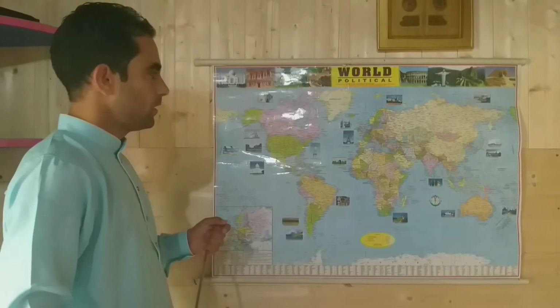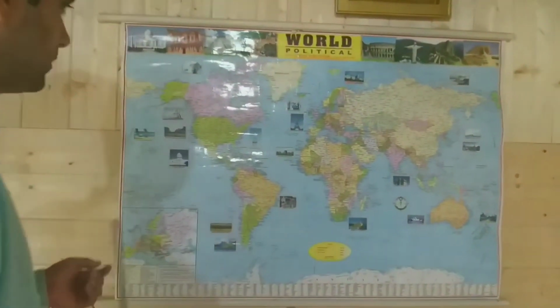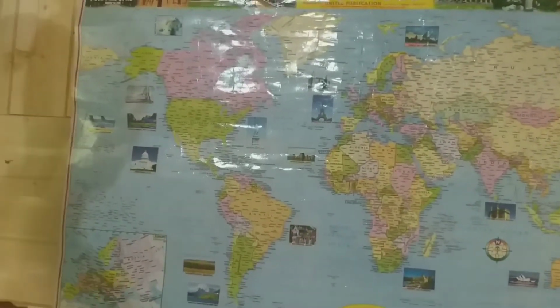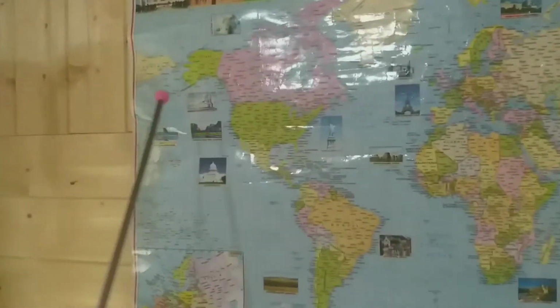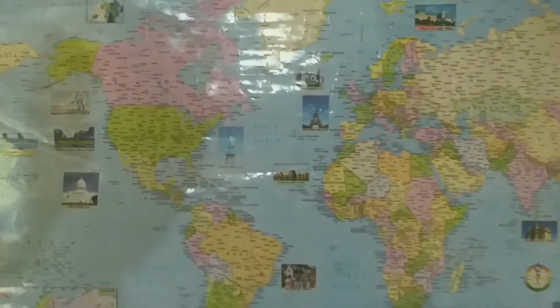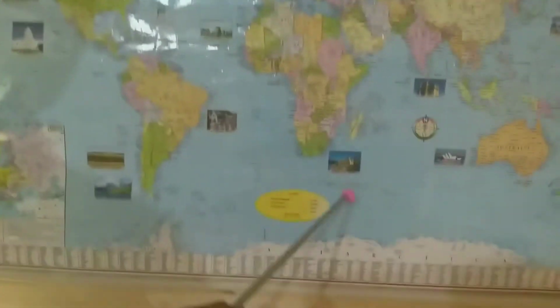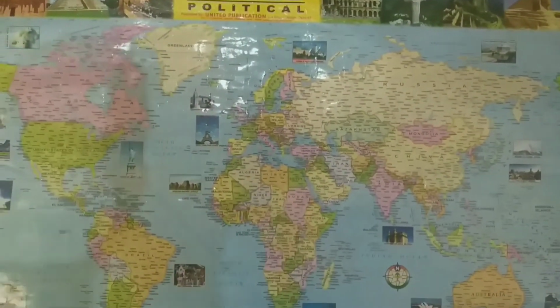You know that there are 5 big oceans on this Earth. These are known as the Pacific Ocean, Atlantic Ocean, Indian Ocean, Southern Ocean, and Arctic Ocean.